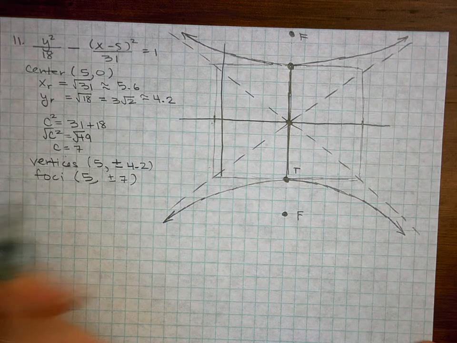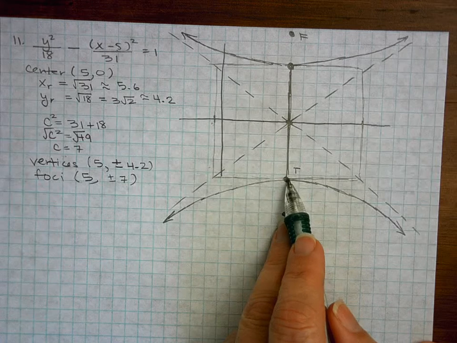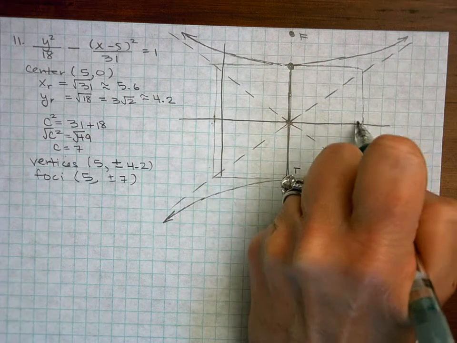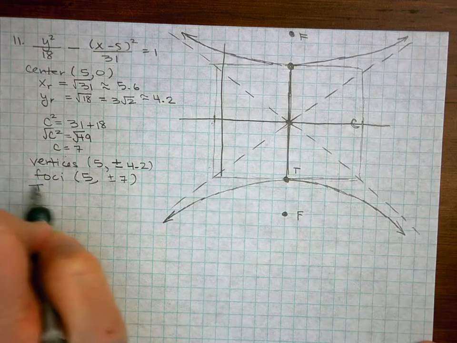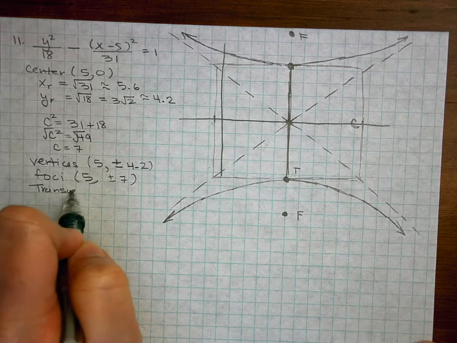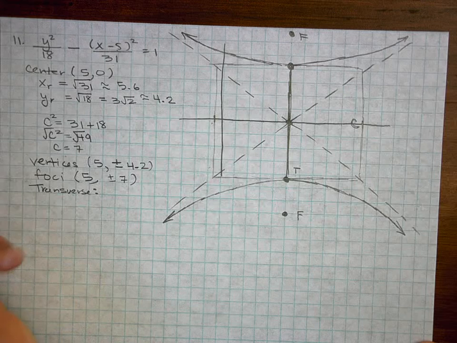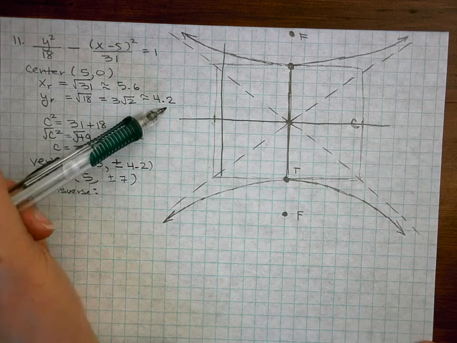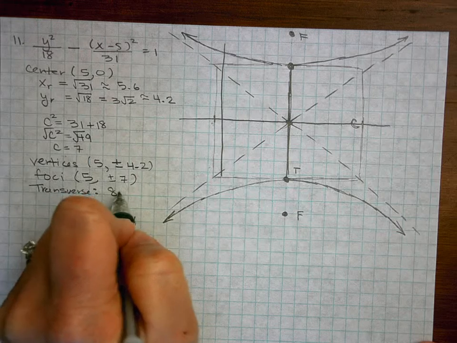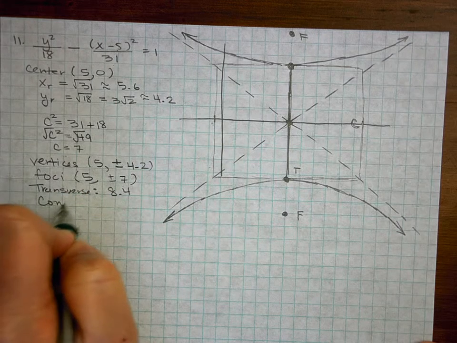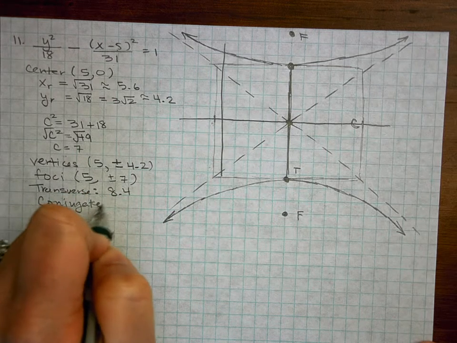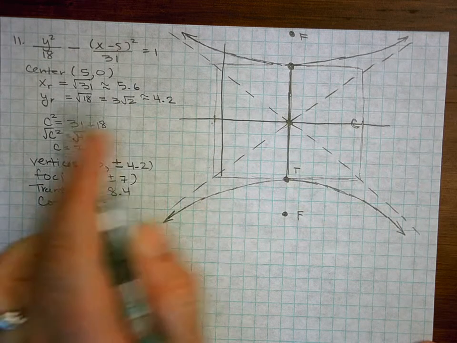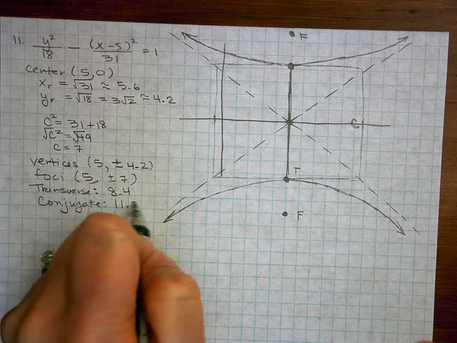And we have our transverse axis right here, and then our conjugate axis is this one here. So this is our conjugate axis. I'm just going to put C here. So I'll do the length of my transverse axis. That would be the vertical one, right? So we went up and down 4.2, so that length would be 8.4. And then my conjugate axis is along the x-axis. So I went left and right 5.6, so 5.6 twice would be 11.2.